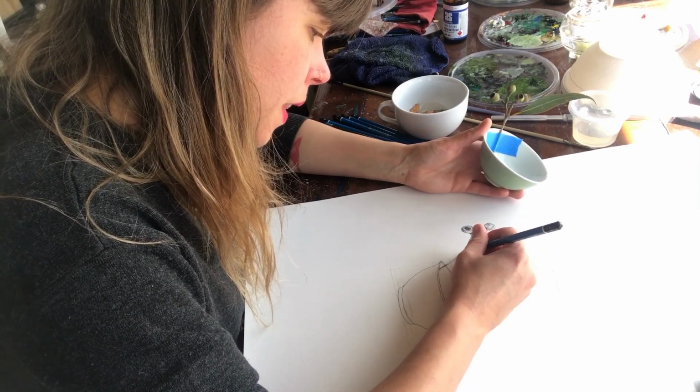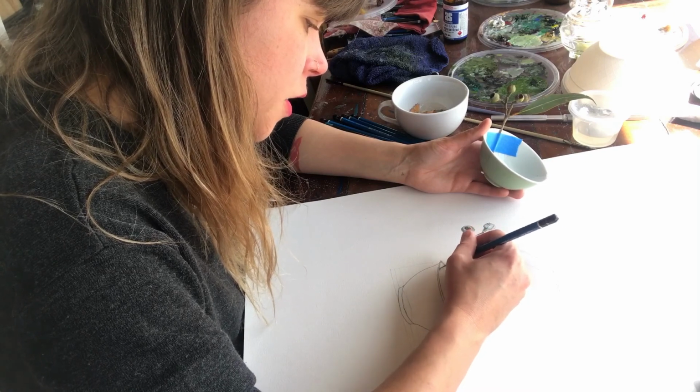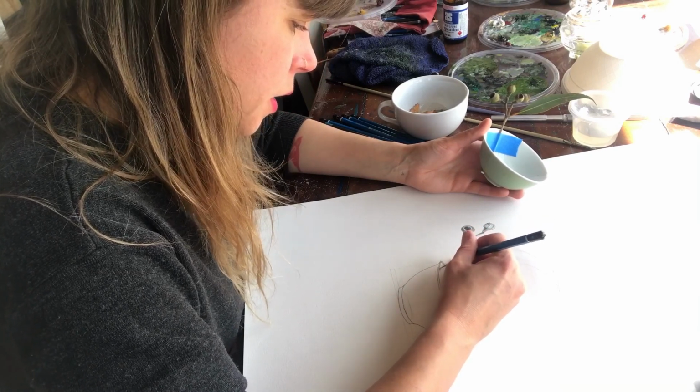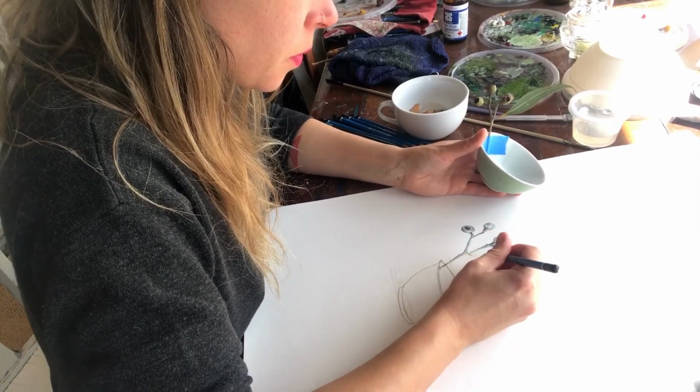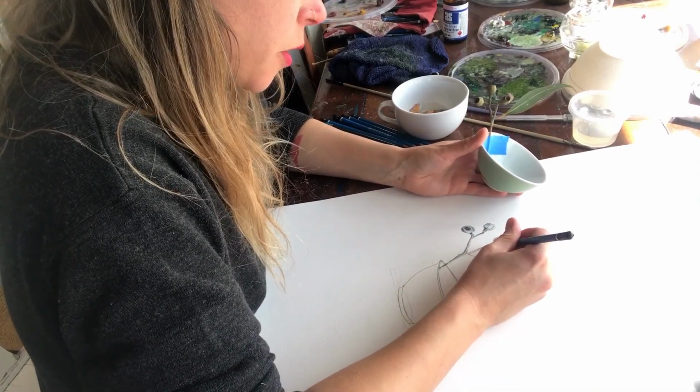Trying to keep the lines on the outside edges nice and sharp, and slowly building up the lead to create the effect that we're after.